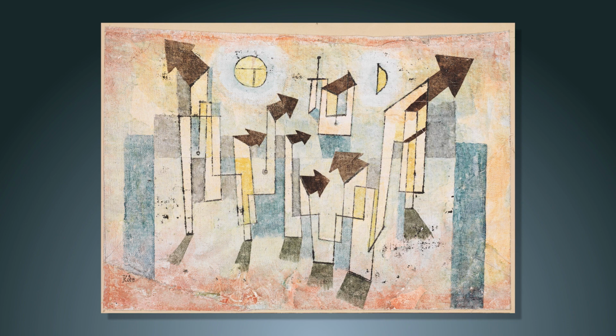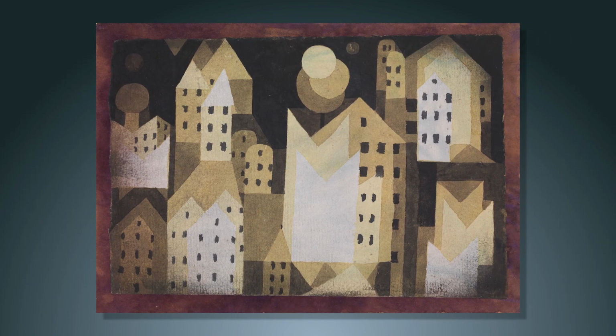Now, let's take a look at Cold City. In this painting, Klee prominently uses rectangles and triangles to create the buildings and rooftops of the cityscape. The shapes are arranged and overlapped in a variety of sizes and angles. What does this overlapping suggest to you?